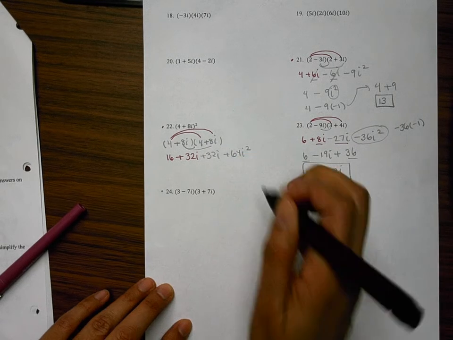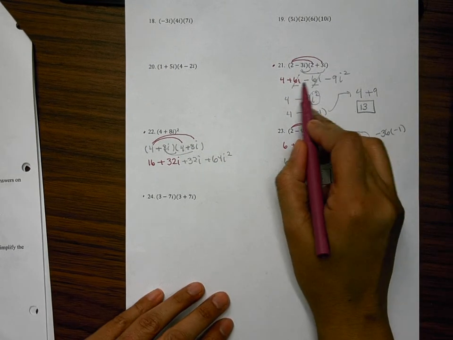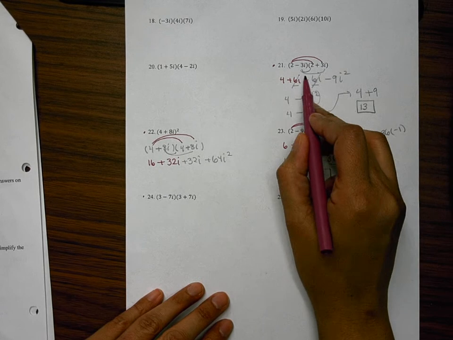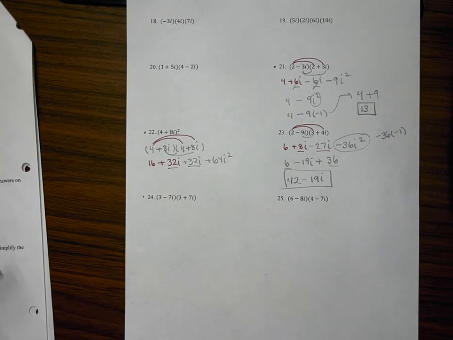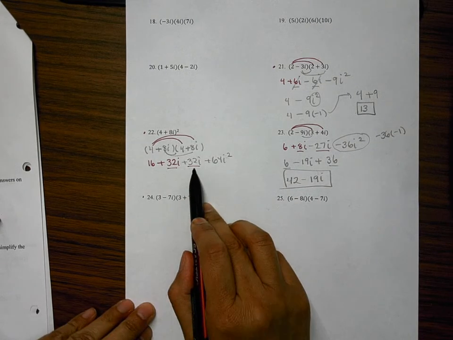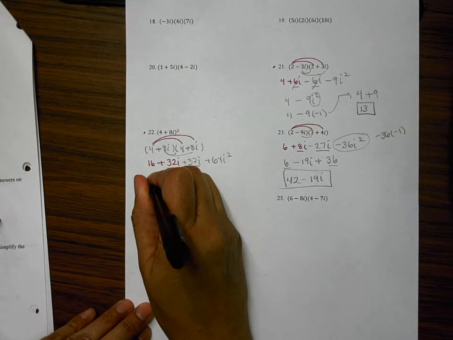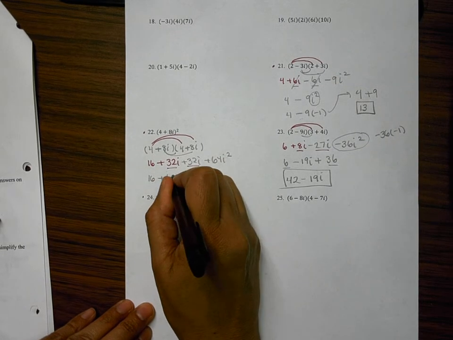64i squared. Okay, previously these two canceled each other out because they were opposites. That doesn't happen here because they are not. They look kind of like opposites, but they're not. They're exactly the same. Positive 32i and positive 32i. So 16 is going to stay. 32i plus 32i is positive 64i.